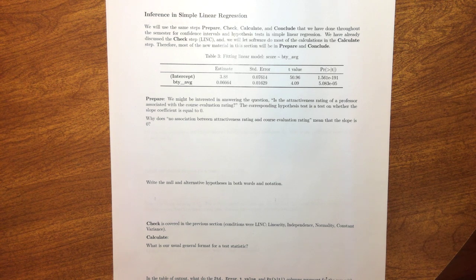So for this week, we're going to finish up our simple linear regression. We've already talked about the basics, like the basic model, some of the interpretations, and the assumptions that we have to make, and now we're going to move into inference for today. Inference again just means we're going to do a hypothesis test and we're also going to do a confidence interval.